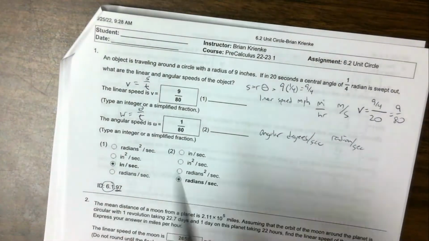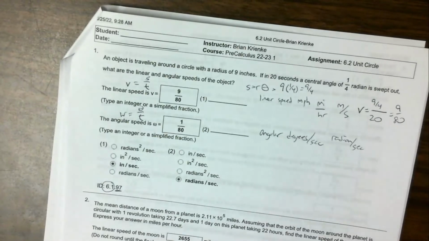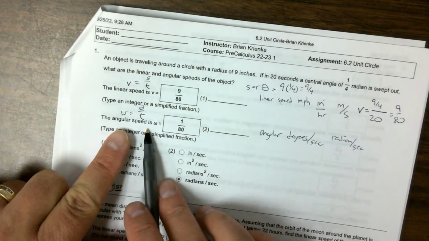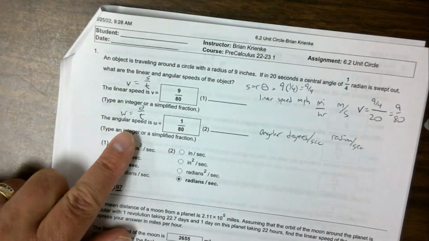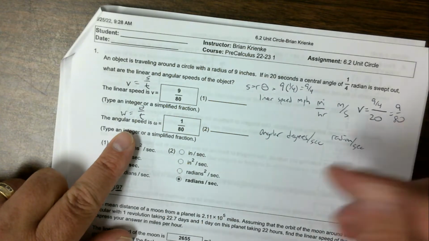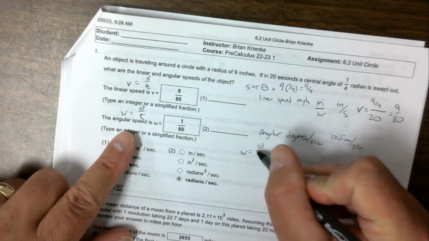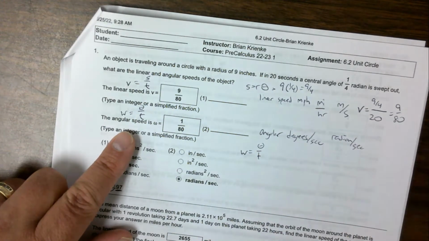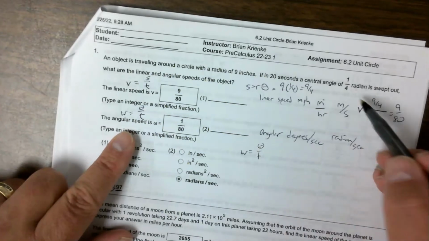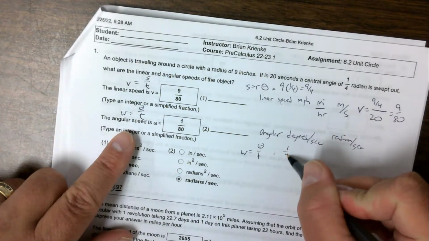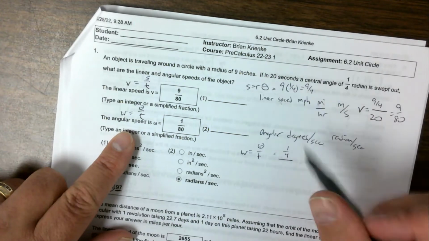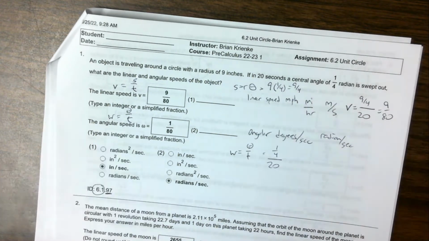So whenever you're doing these problems, there's 2 steps. Now for your W equal theta over T, our theta is 1/4, and your T is 20. You're doing 1/4 divided by 20.